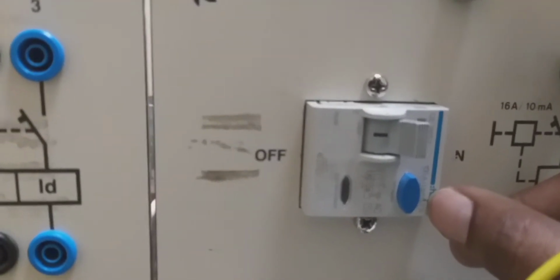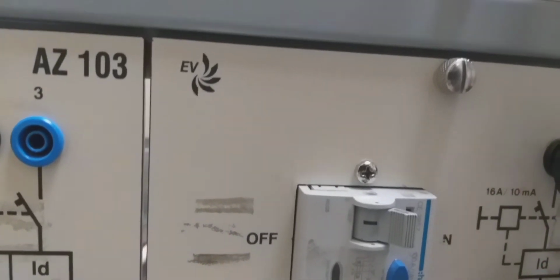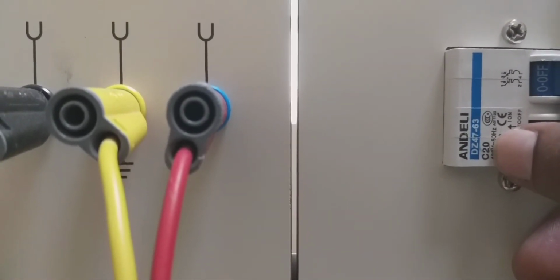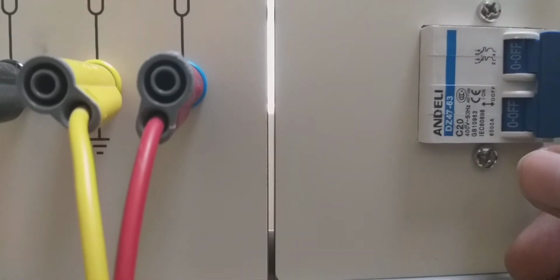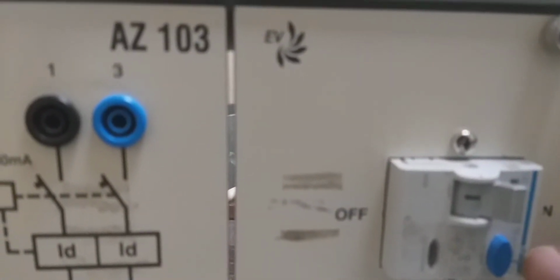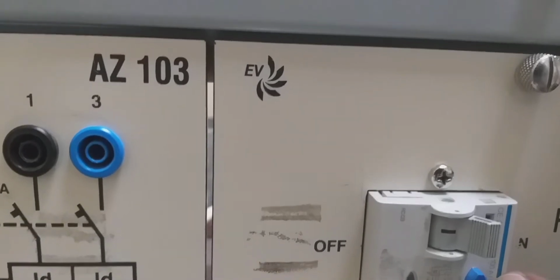So the trip current of the RCD is the I delta N value, and the trip current of the MCB is the IN value.